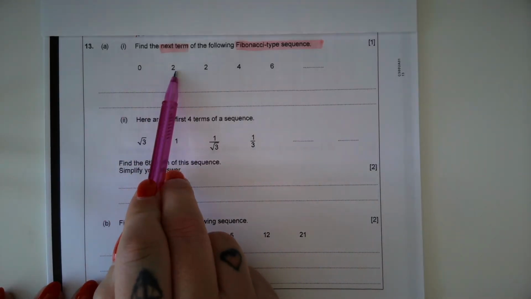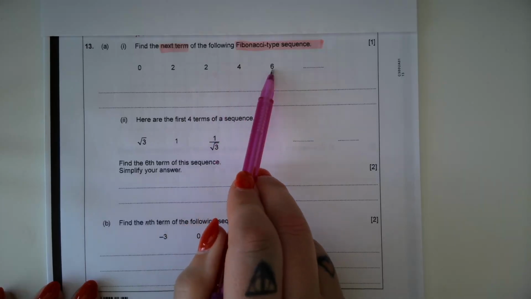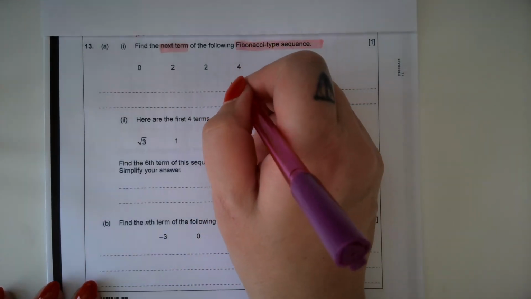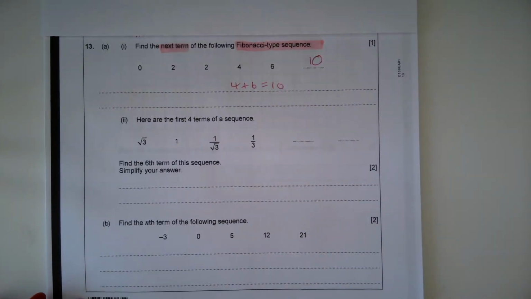So 0 plus 2 gives us 2. 2 plus 2 gives us 4, 2 plus 4 gives us 6. So to get this term, we need to do 4 plus 6. So that next term is 10.